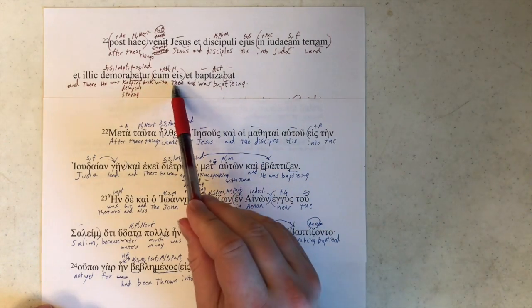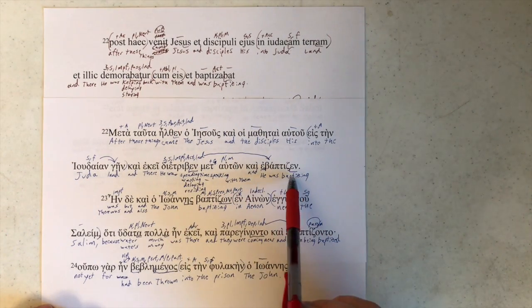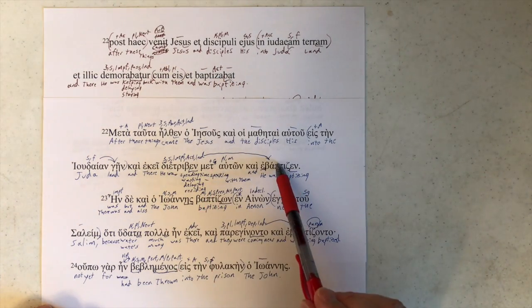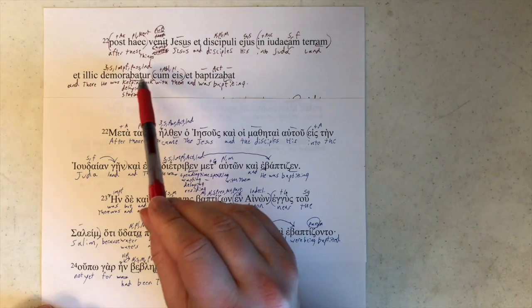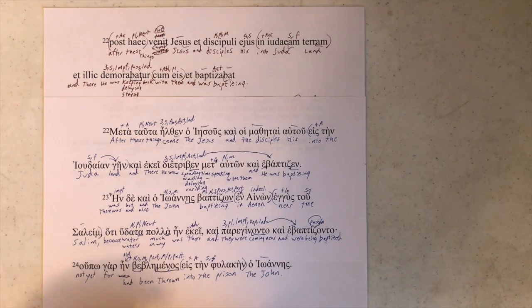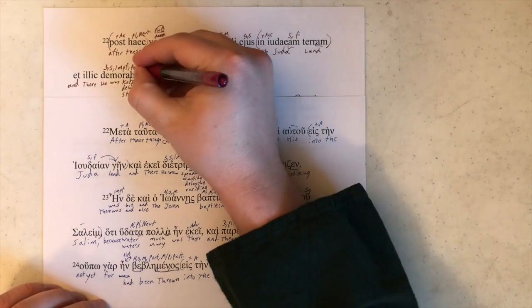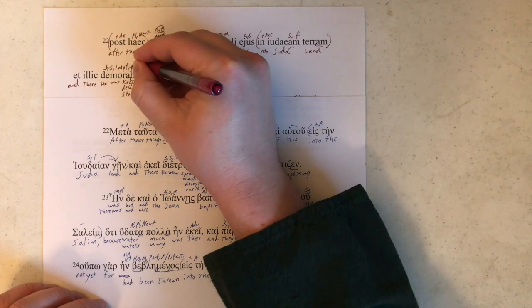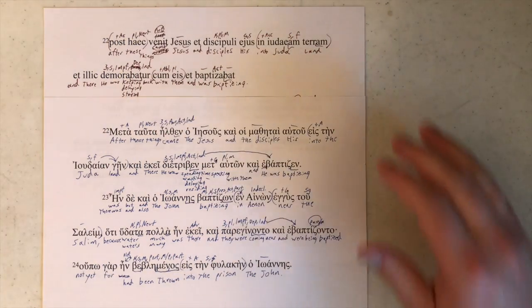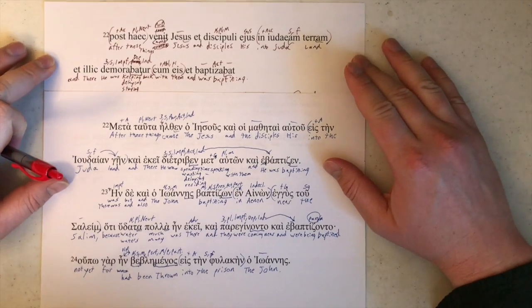With them, plural, and he was baptizing, imperfect tense here, and imperfect tense, active and active. Good. That is, why did I mark that passive? That has to be deponent, based on its meaning. Oops. Moving on. So verse 22 is perfectly fine.